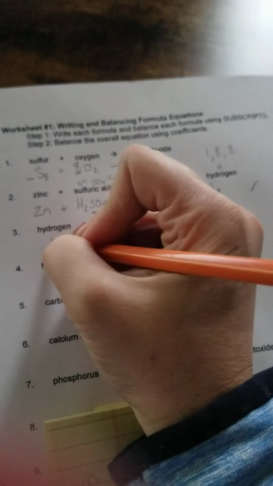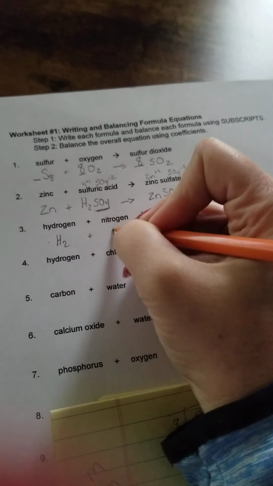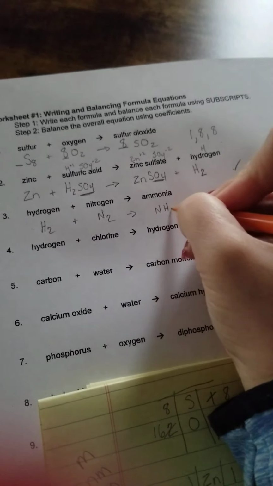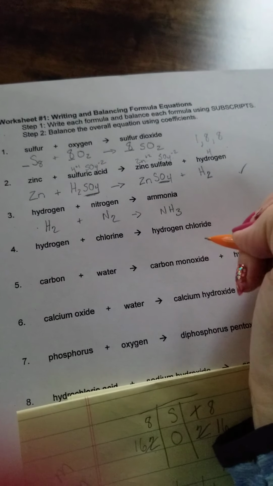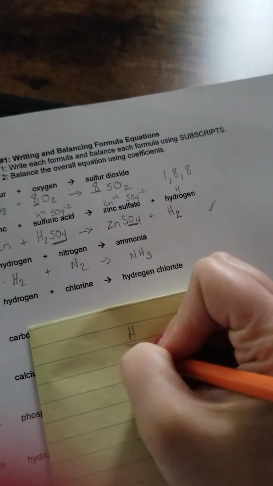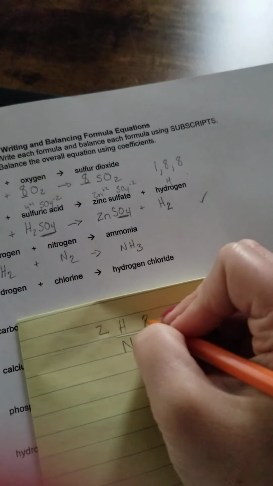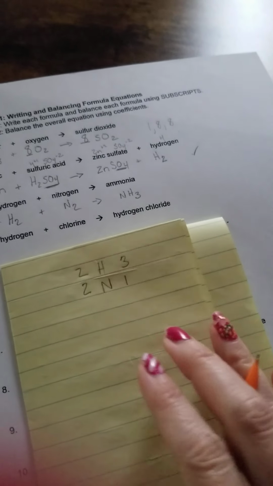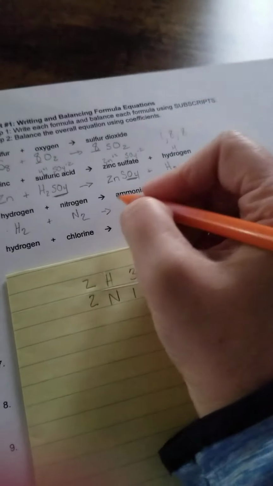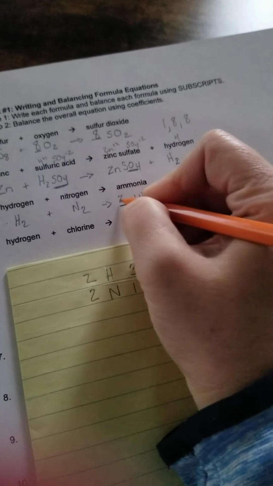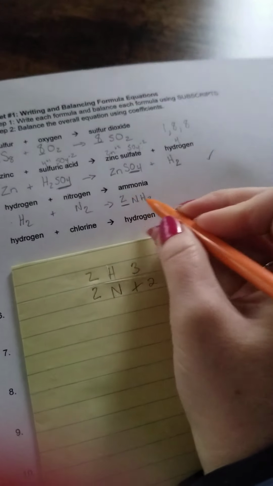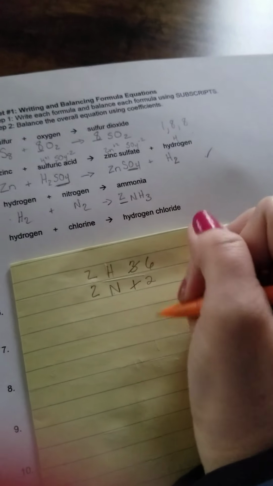This one here, we have hydrogen, which is diatomic, plus nitrogen, which is diatomic, gives you ammonia, which is nitrogen trihydride. Okay, so we see it's a synthesis problem. If we make our little chart, hydrogen, nitrogen, I have 2 hydrogens on the left, 3 on the right, 2 nitrogens on the left, and only 1 nitrogen on the right. Okay, so I'm going to fix my nitrogens first. So I can put a big number 2 in front here. 2 times my 1 nitrogen gives me a total of 2 nitrogens. 2 times my 3 hydrogens, though, now gives me 6 hydrogens.